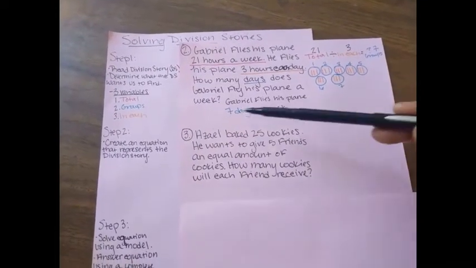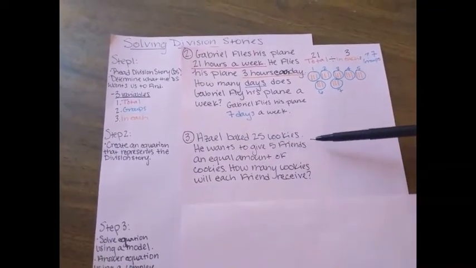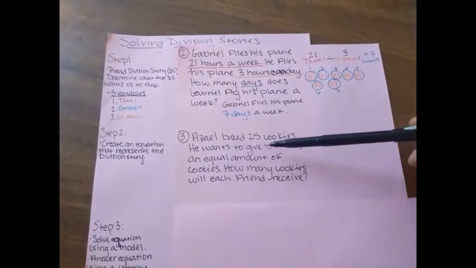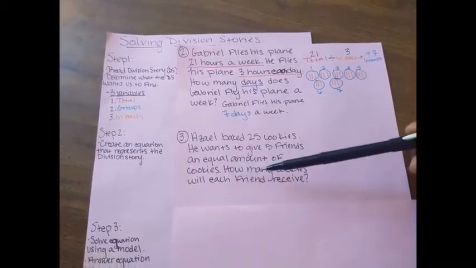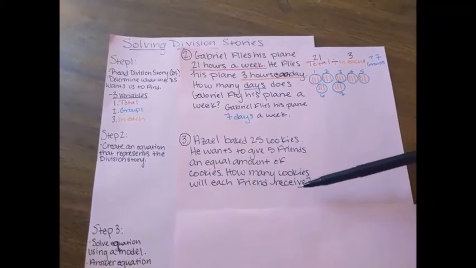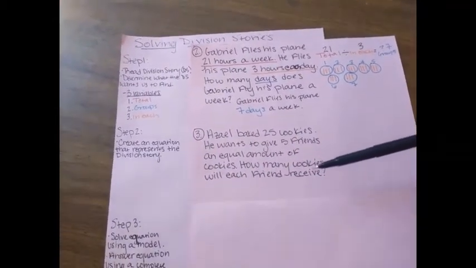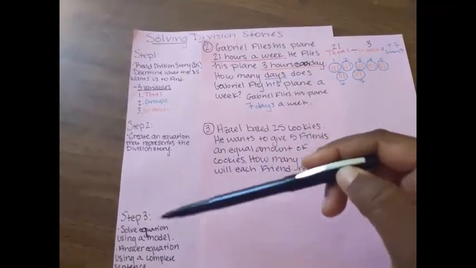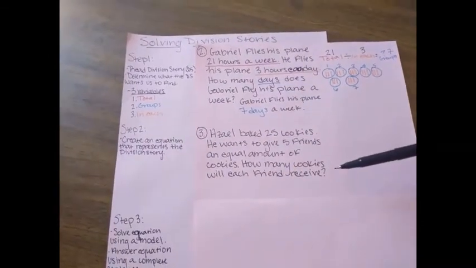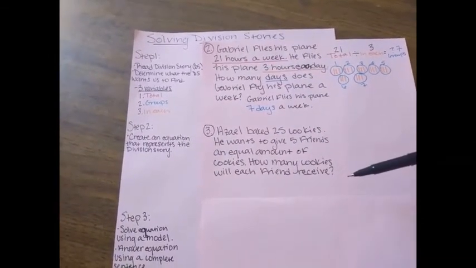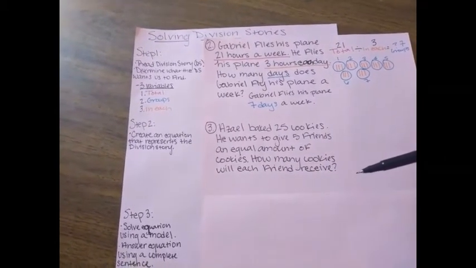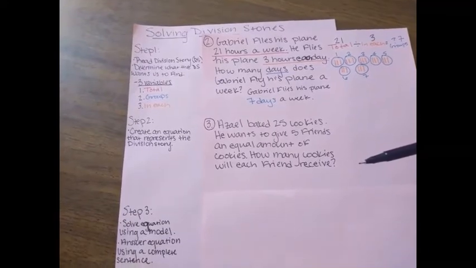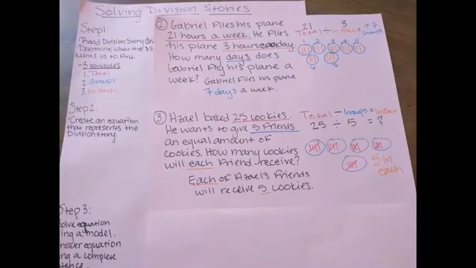Example 3 says, Azael baked 25 cookies. He wants to give 5 friends an equal amount of cookies. How many cookies will each friend receive? Please do steps 1, 2, and 3 all on your own, and when we come back, we will share and compare. Take 1 minute to complete the steps, pause the video here.